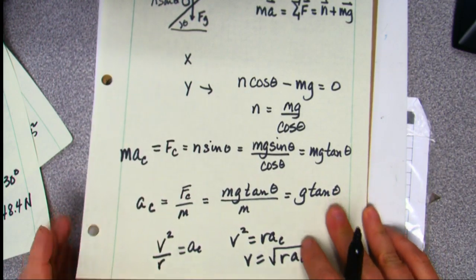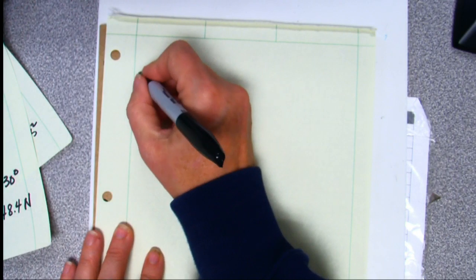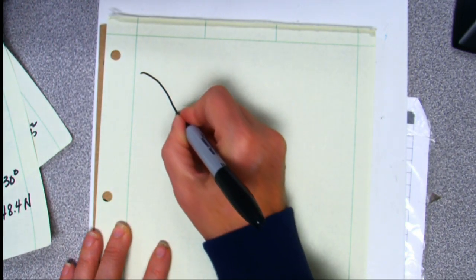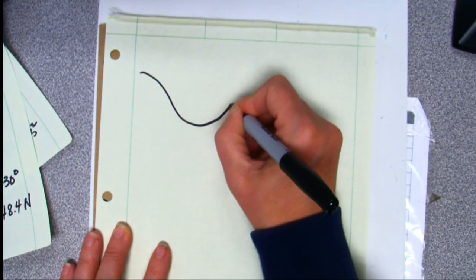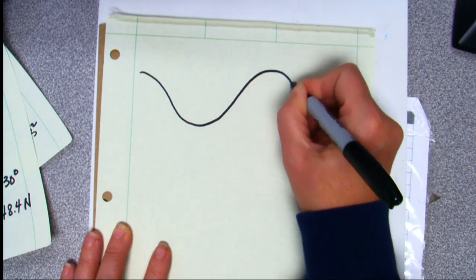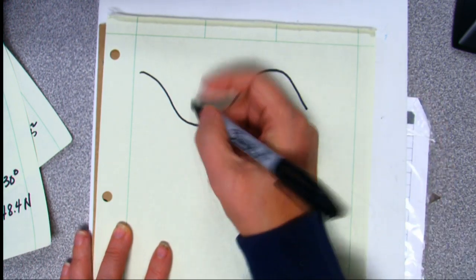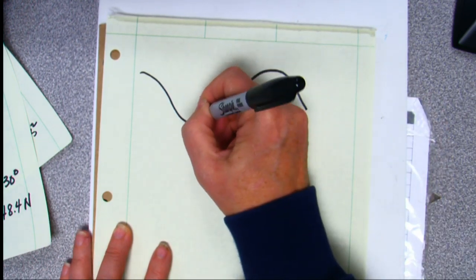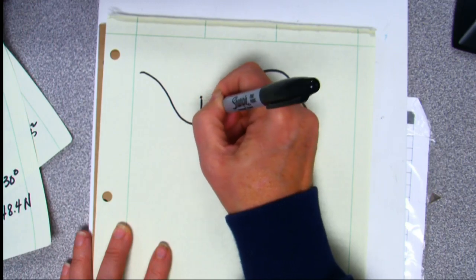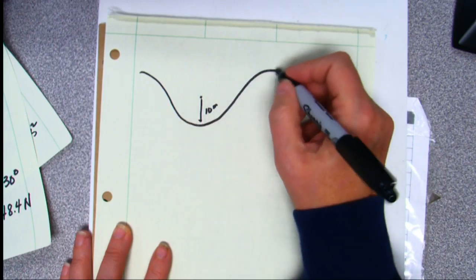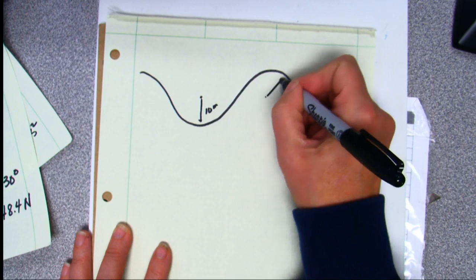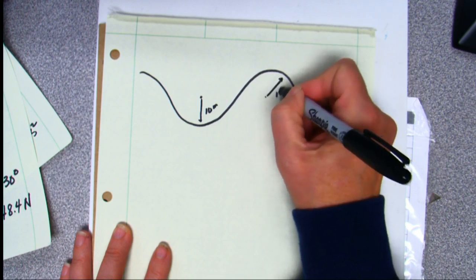All right. I'm sure you have this in your homework. We're given a roller coaster, and we're going to come down into a valley, and we're going to come up here at the top. We're told the radius of this part is 10 meters, and the radius of this part is 15 meters.